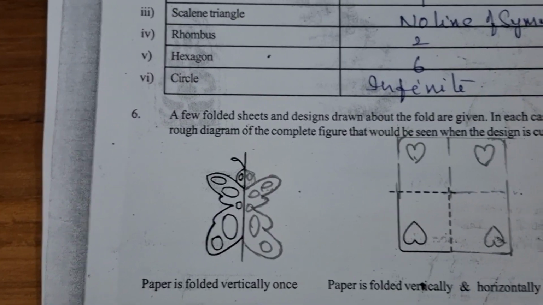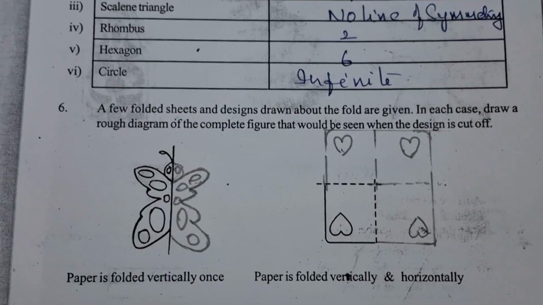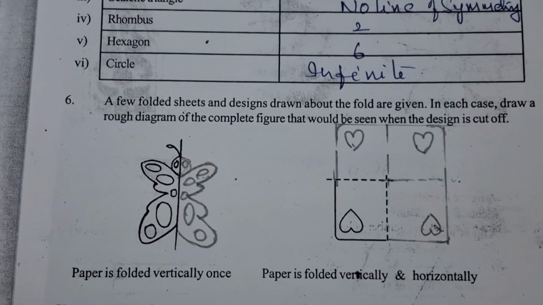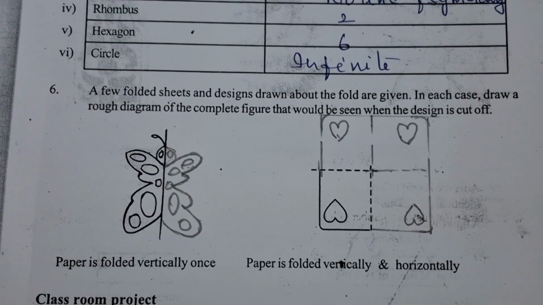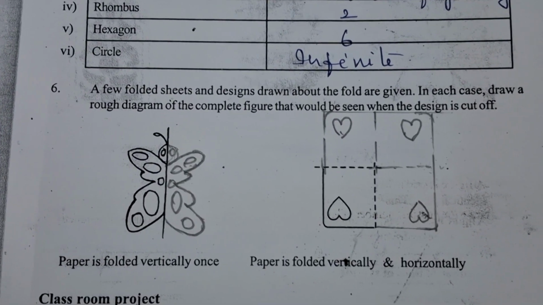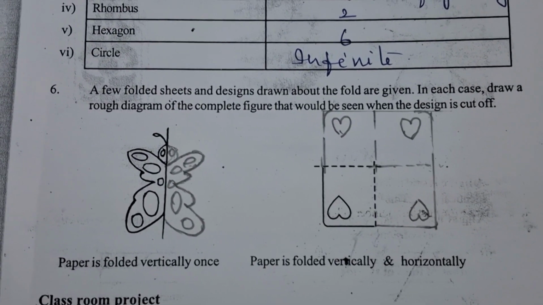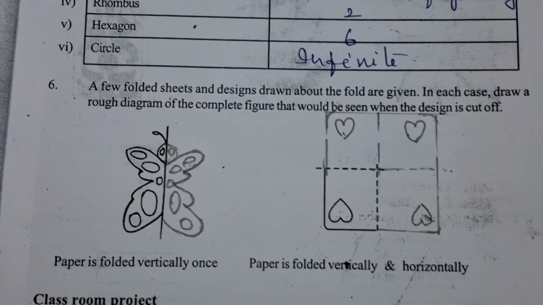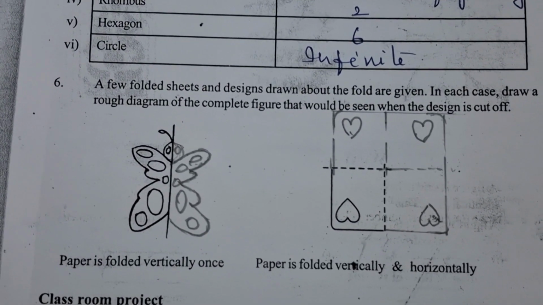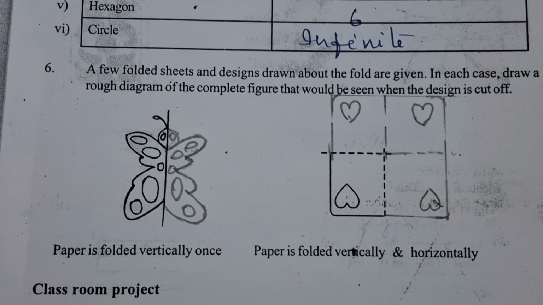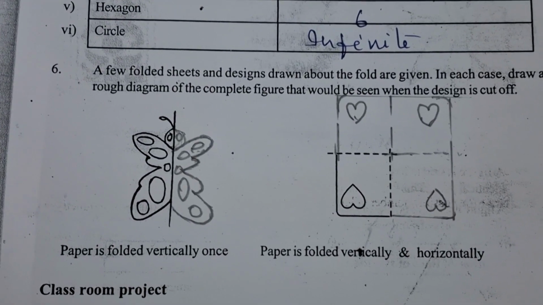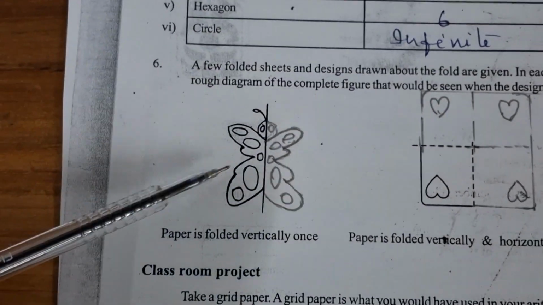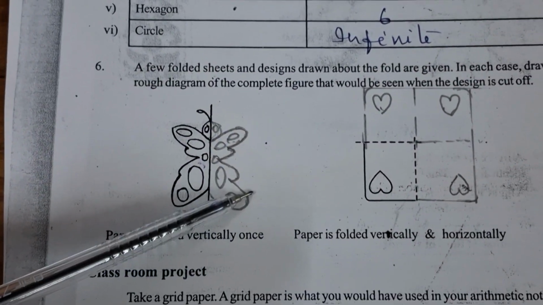Now, sixth one, a few folded sheets and designs are shown, drawn about the fold as given. In each case, draw a rough diagram of the complete figure that would be seen when the design is cut off. So you have to draw. I have drawn roughly, children. You also can draw the same replica of it. Whatever you have got this side, the same thing you have to draw this side also.